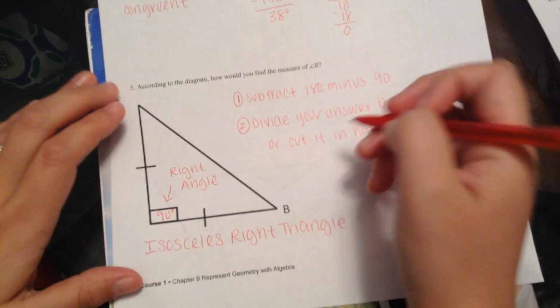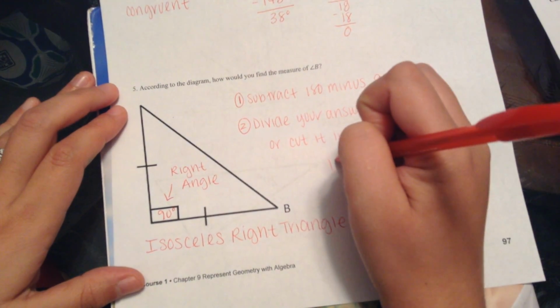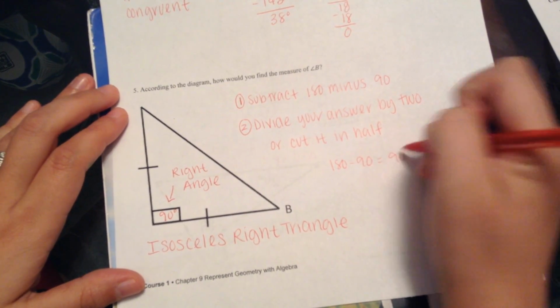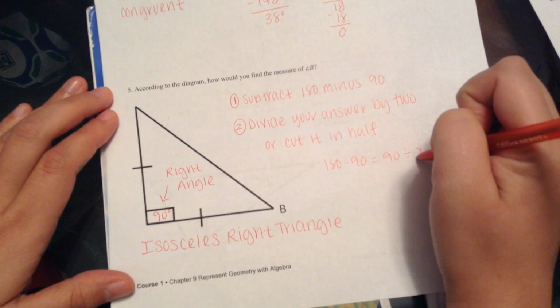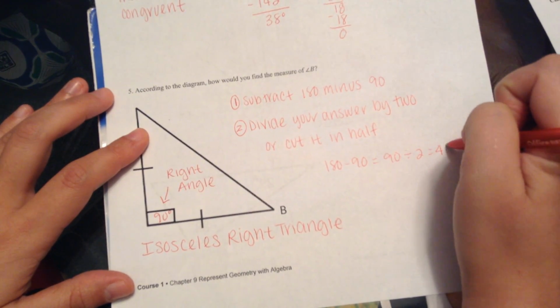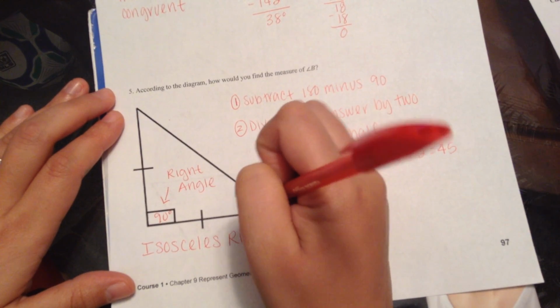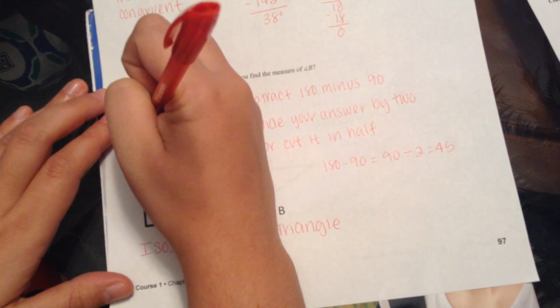Now, in this case, if I subtract 180 minus 90, I get 90. And then I divide this by 2, I get 45. Okay? So this would be 45, and this would be 45. Okay?